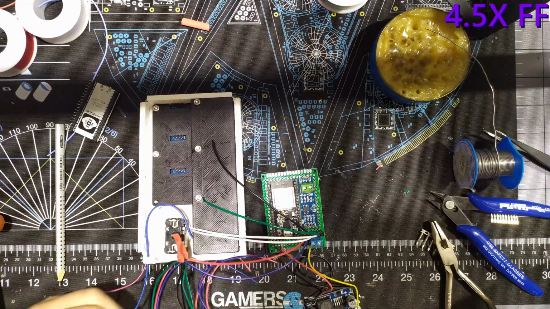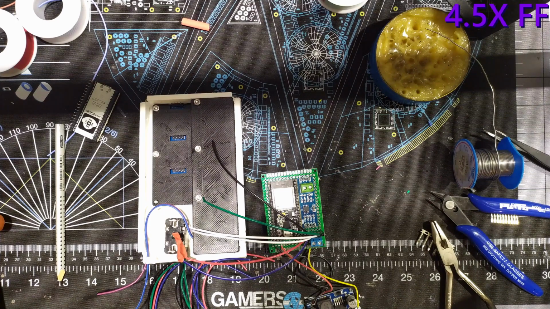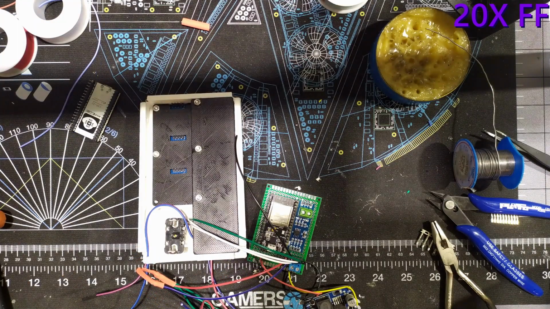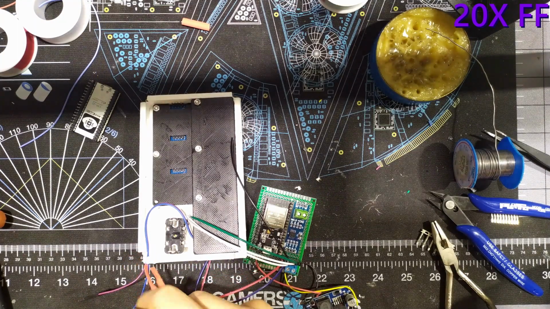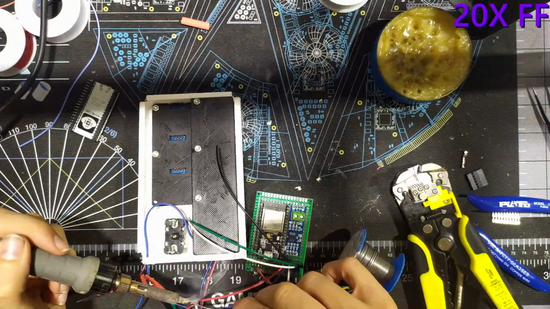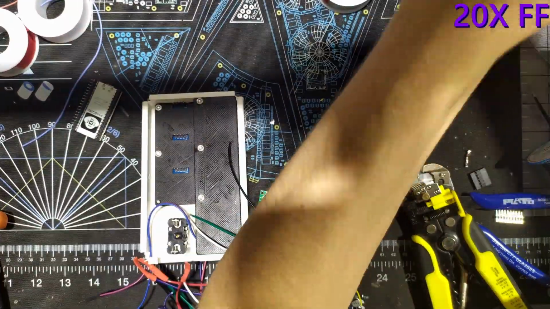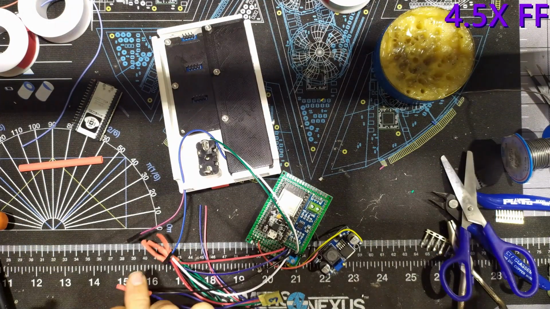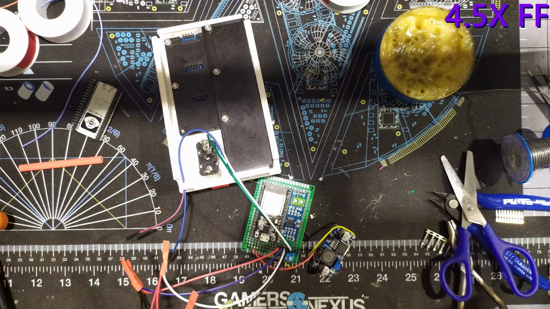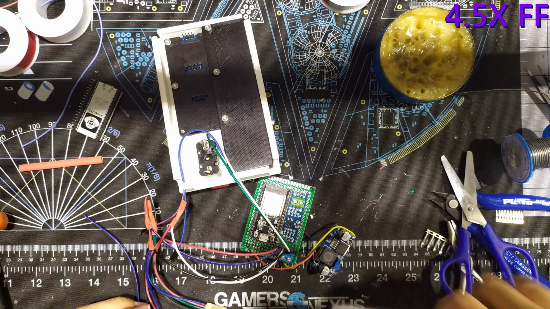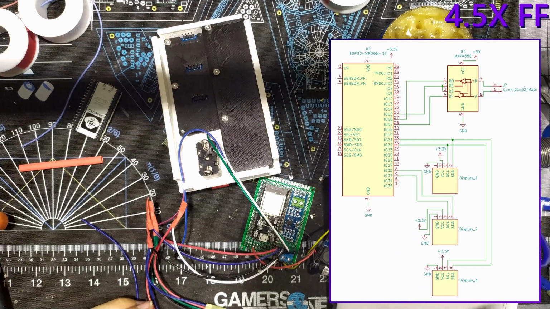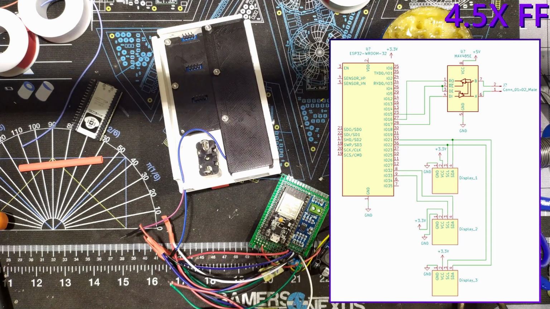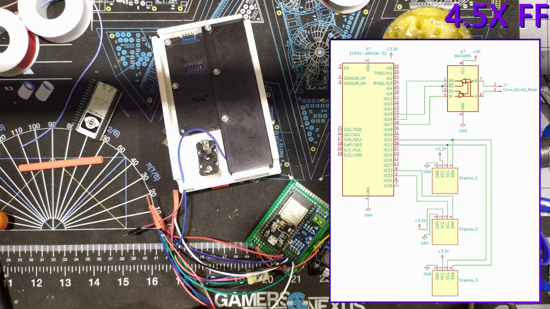Now that the front assembly was finished, I could create the wiring harness that would connect it to the PCB. It looks pretty messy, because, well, it is. But if you look at the wiring diagram on the screen, it's actually quite easy. I probably could have done it a little bit nicer, but at that point I wanted to finish this thing already.